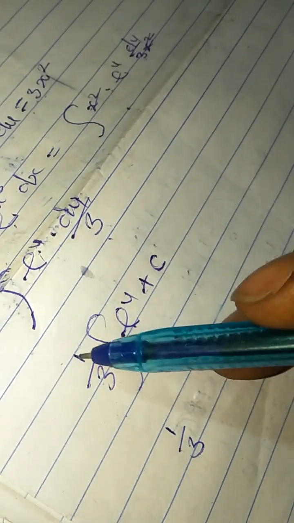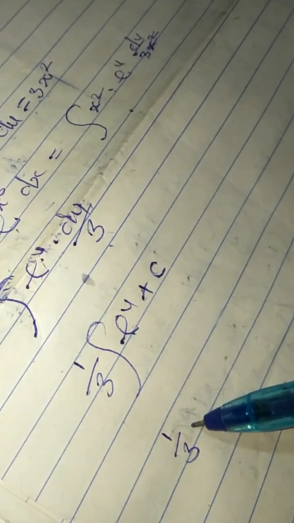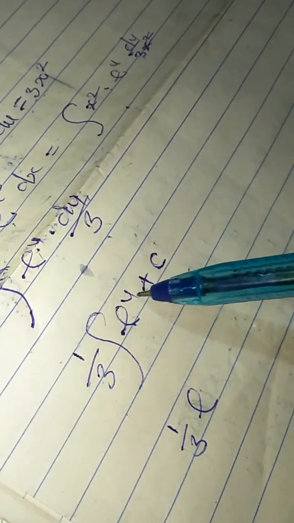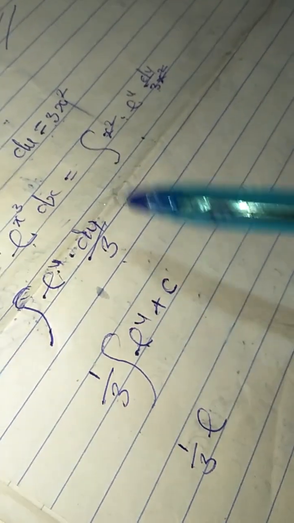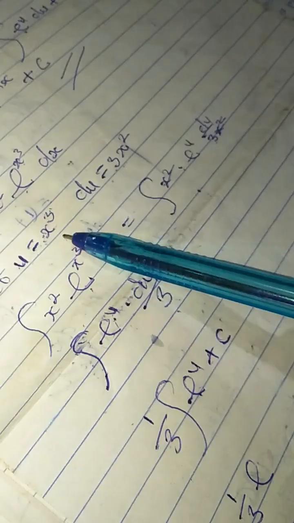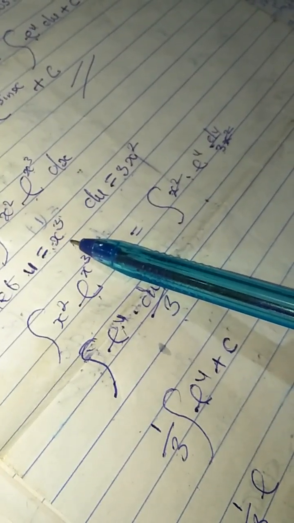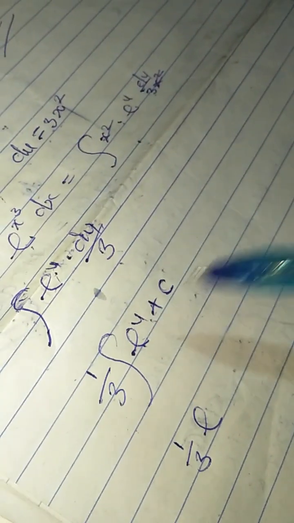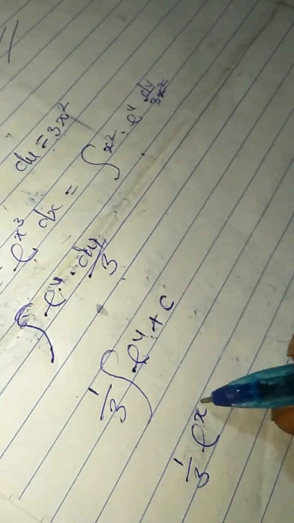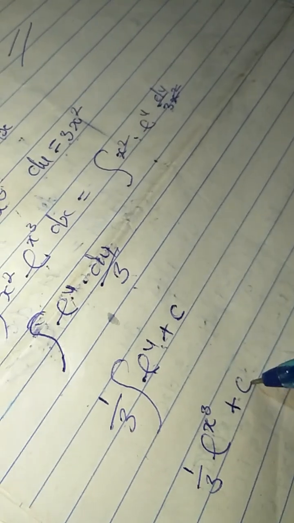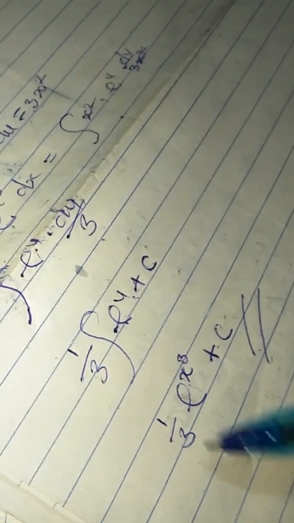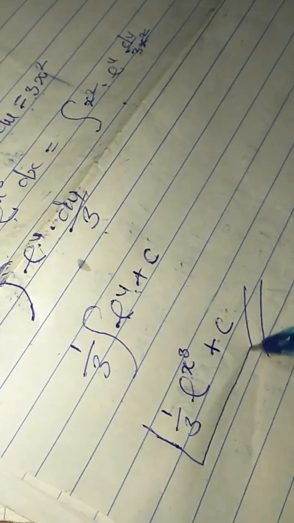The value of u is x to the power of 3. So in place of this u, we are going to put x cubed, plus c, which is our final answer.